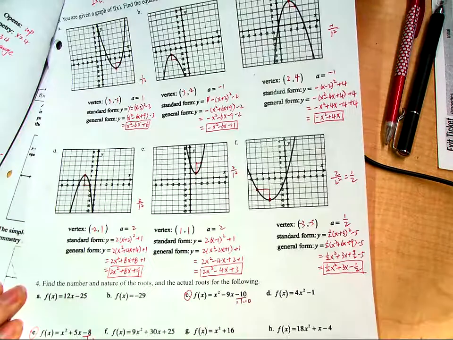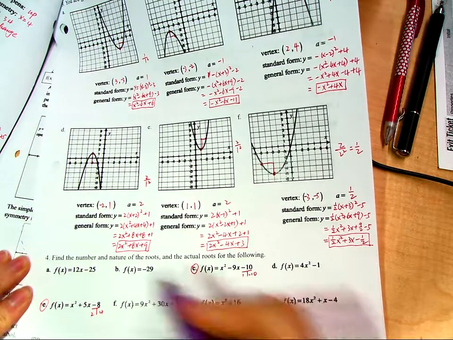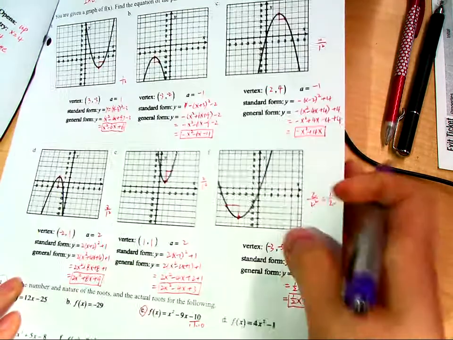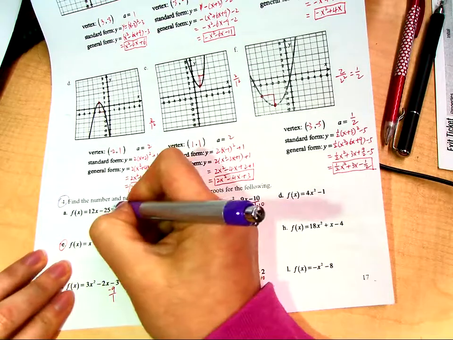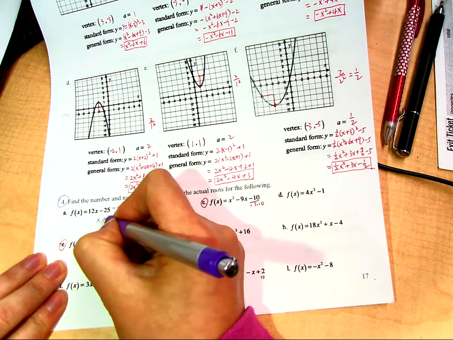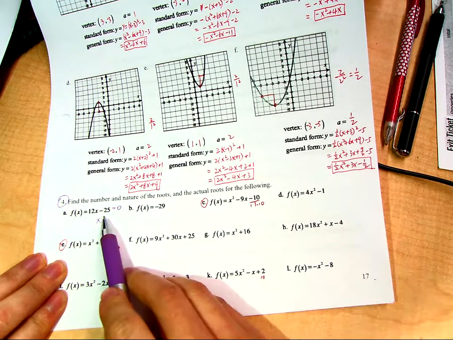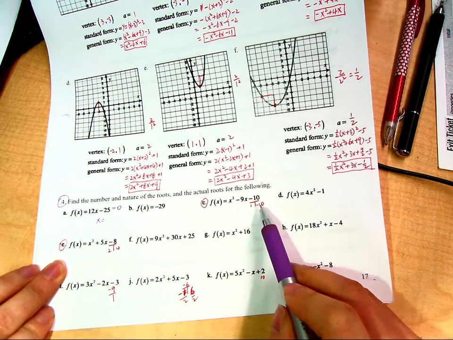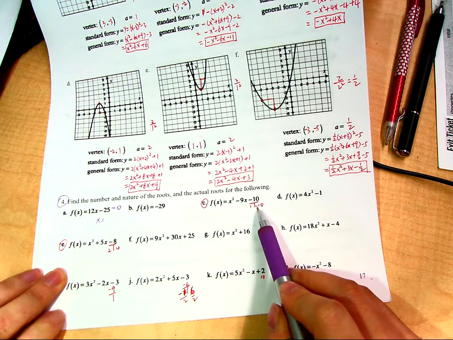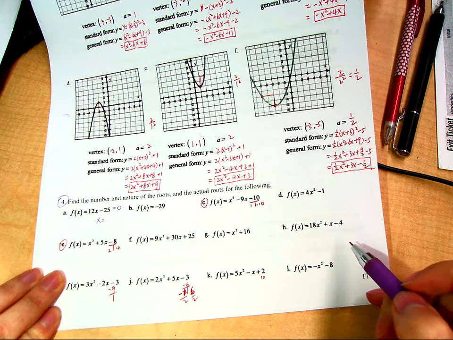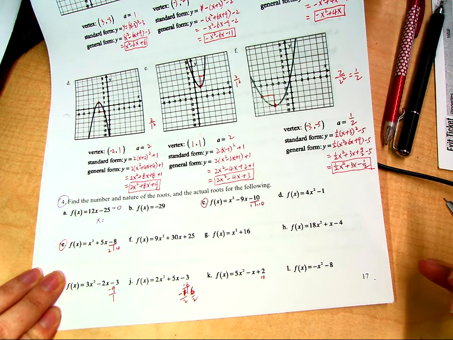That's how you work on question number 4 on page 17. You just solve the x. So you set each of these equal to 0, and then you're able to solve. If that's a linear equation, you just get x by itself. If you're able to factor, you just factor. If you are unable to factor, you just use the quadratic formula. Okay, that's how you do question 4 on page 17.